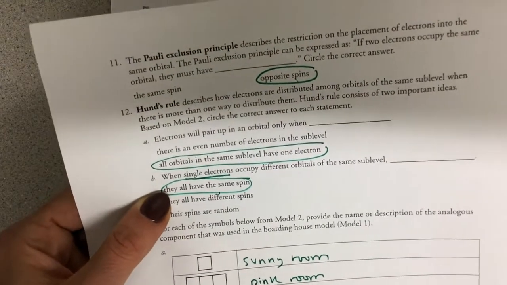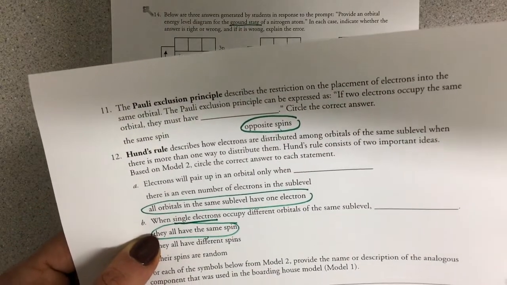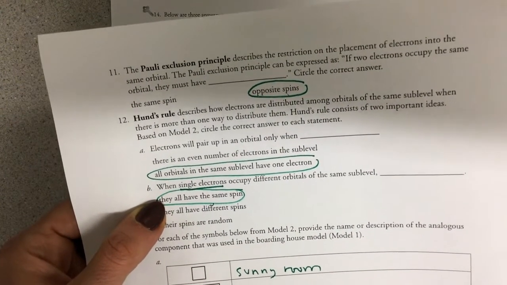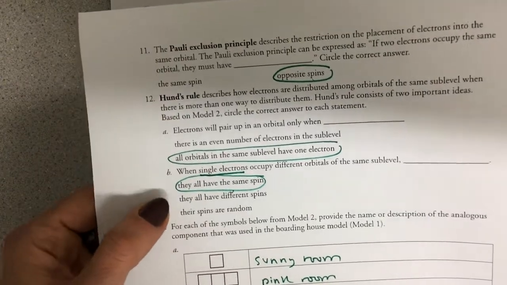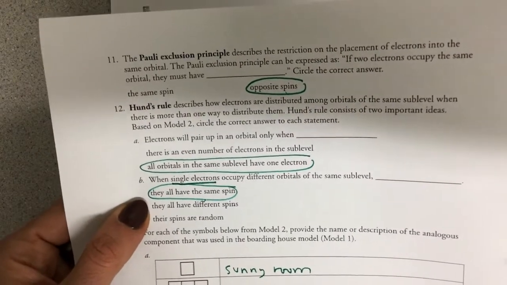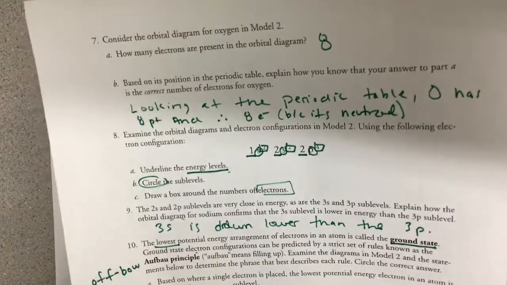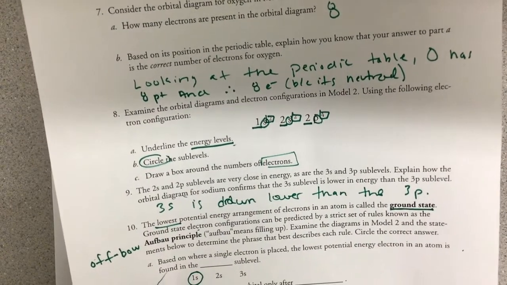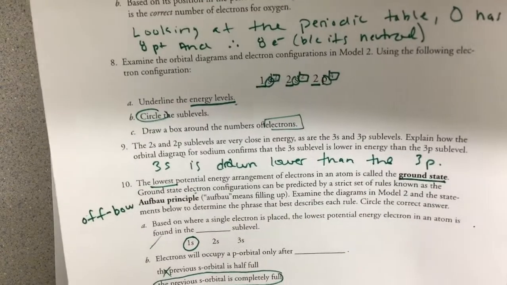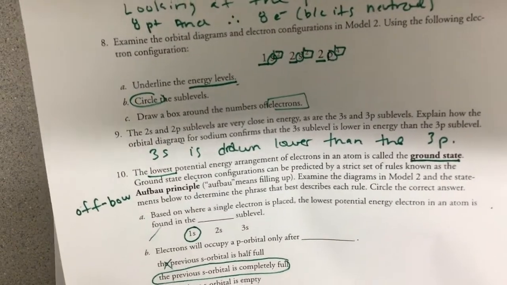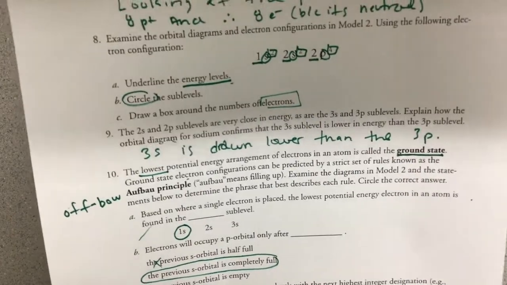Hund's rule says when a single electron occupies different orbitals of the same sublevel, they all have the same spin. Oh, actually, you know what? I think that they did mess up something. I'm trying to see if I can find it on here.